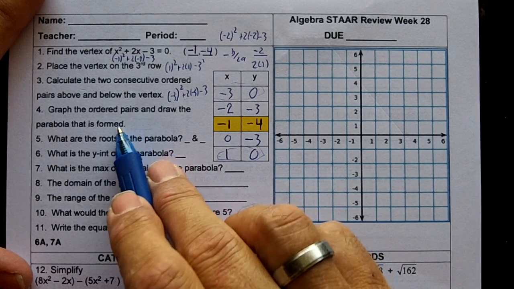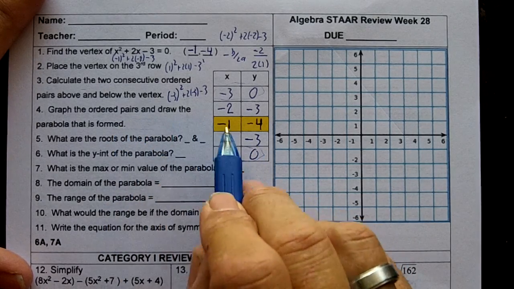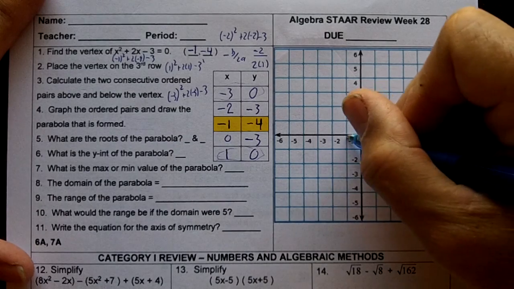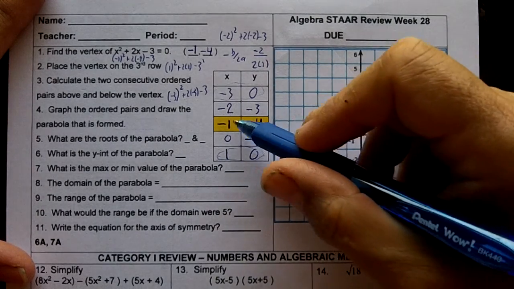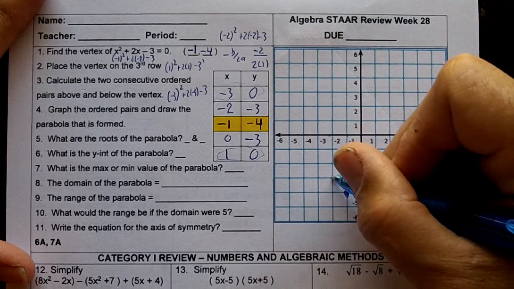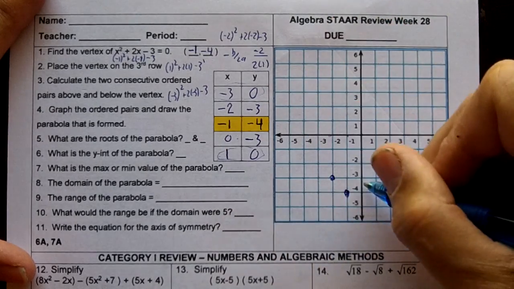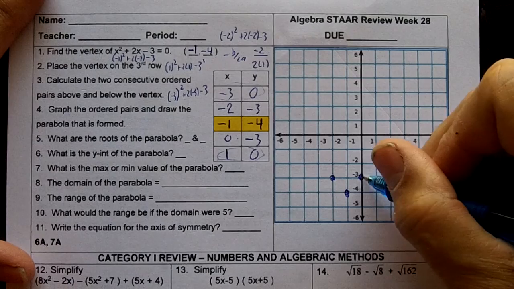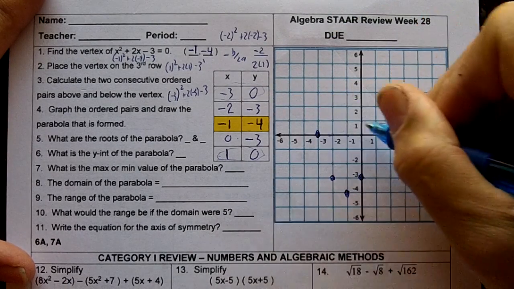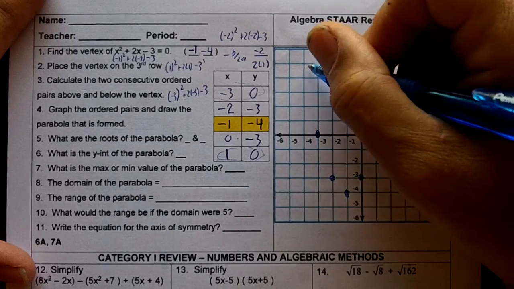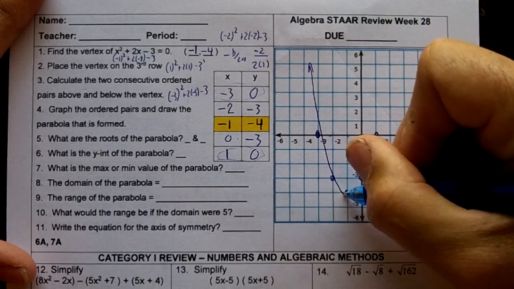Okay, graph the ordered pairs and draw the parabola that is formed. So I'm going to go left 1 and down 4. That's going to be my vertex. Then I'm going to go left 2, down 3. Stay in the middle, go down 3. This is my y-intercept. And then I'm going to have my x-intercepts at negative 3 and at 1. Then you connect them.